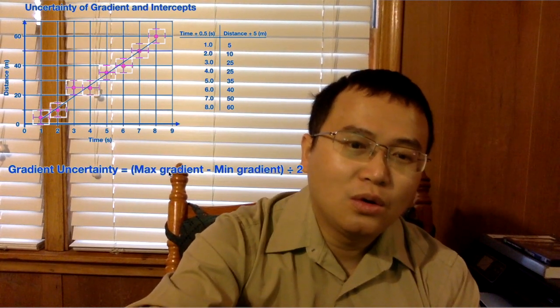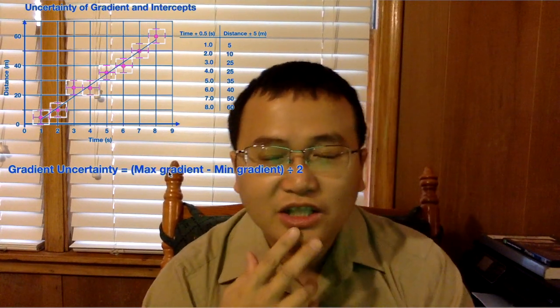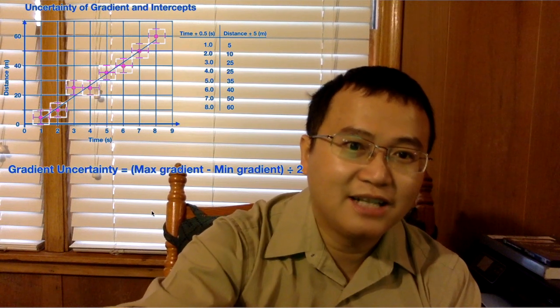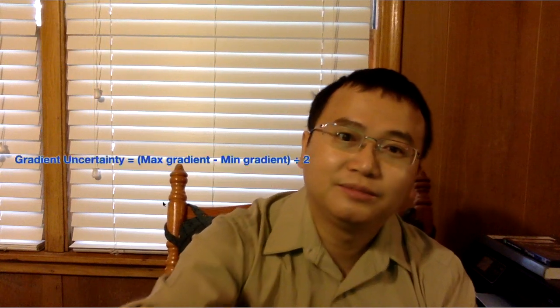And so this is just an approximation of the uncertainty for the slope. In college level, you will definitely do more advanced error analysis, but for now, at the high school level, it's good enough to approximate uncertainty this way. But do know that we over-approximate, and it's always better to over-approximate the uncertainty than to under-approximate. So just keep that in mind. Your analysis skills will get better in college.